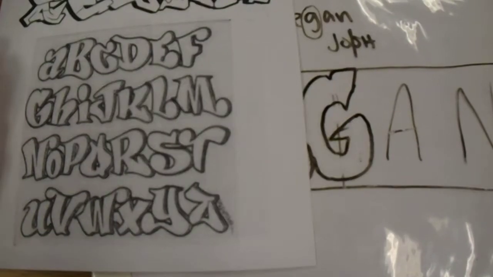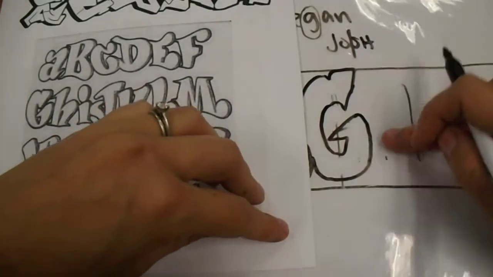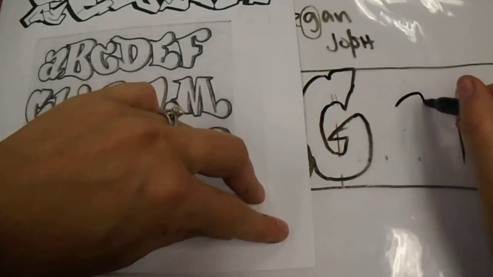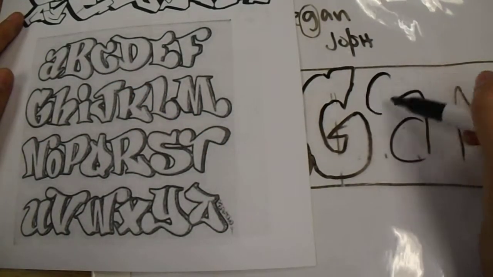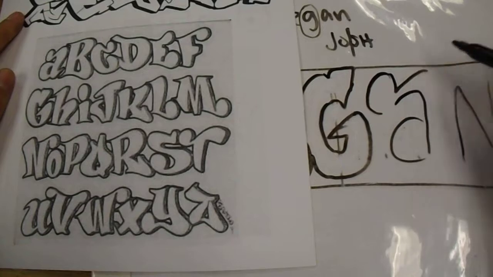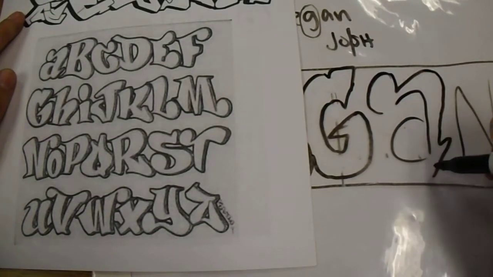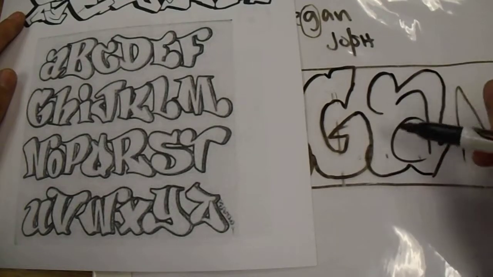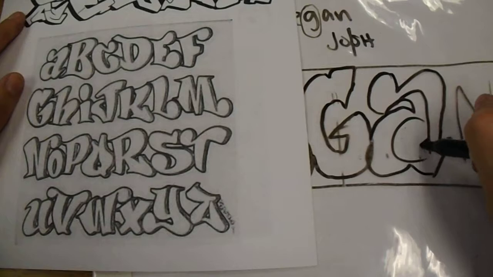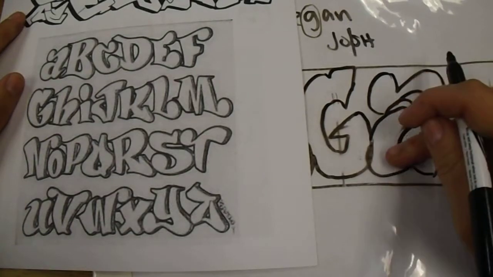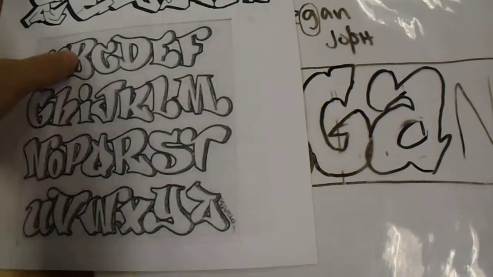Now I've got an A. So this example has a lowercase a, so I'm going to switch this to the lowercase a. Got kind of the bubbly top. It's going to touch my G. And then I'm going to erase that piece. Now I've got my letter N.